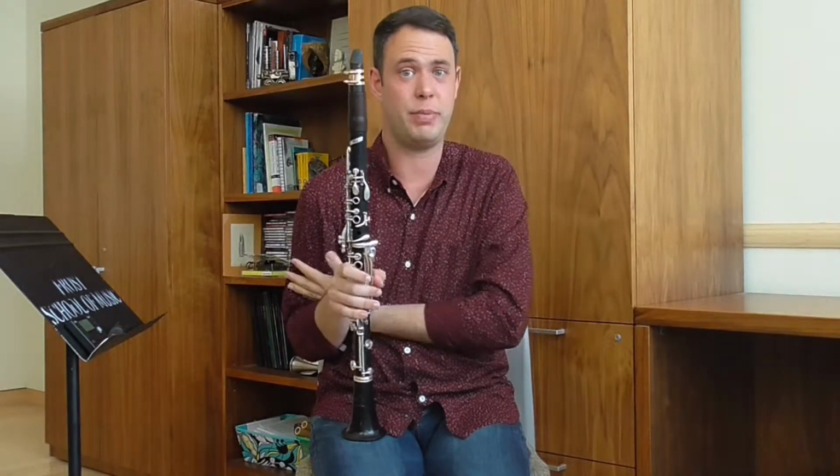Outside of the registers of the clarinet, there are also different pitch tendencies that can happen from the outside that influence the clarinet. So if we're talking about temperatures, if it's cold in the room that we're playing in, then the clarinet's going to have a very strong tendency to be flat and under pitch. If it's a very warm room, or you've been playing the clarinet for a long time, the tendency is going to be for the pitch to go up and be sharp.